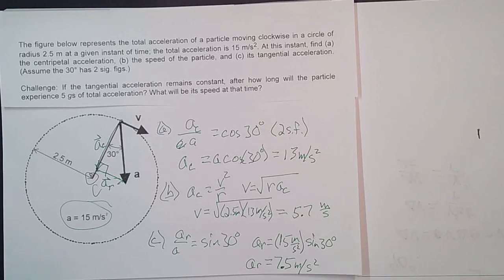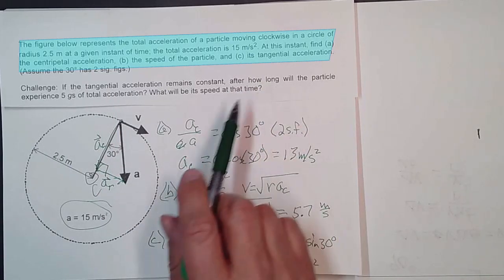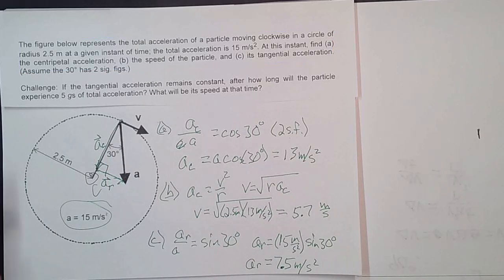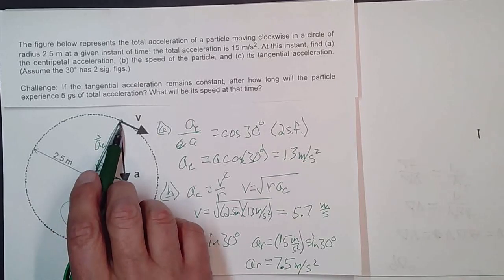Now, a challenge problem. I'm not going to do it, but see if you can figure out after how long the particle will experience 5 g's of total acceleration, and what will be the speed at that time. That would be how long after this instant.